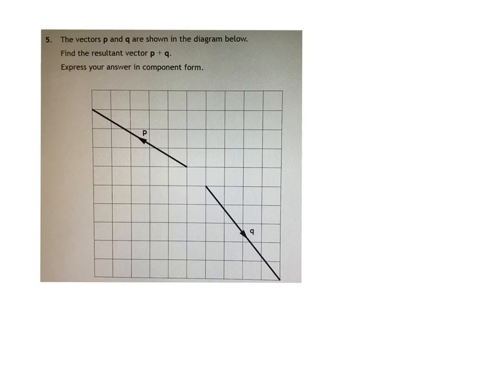Right, question 5, we've got vectors again. So if we're looking at our vectors, it's been asked in the question to express your answer in component form. So we need to write our vectors in component form. So first things we need to do before we can add them is write them in our components. So we need to find out what values go into our components.